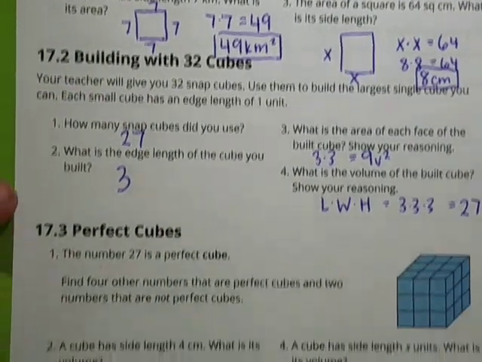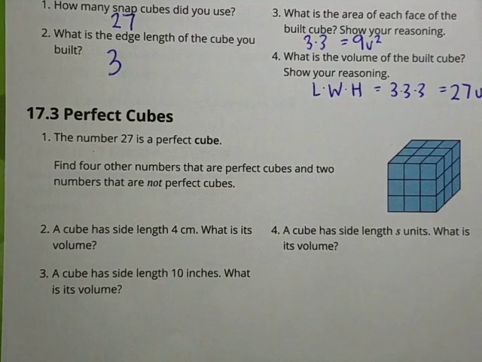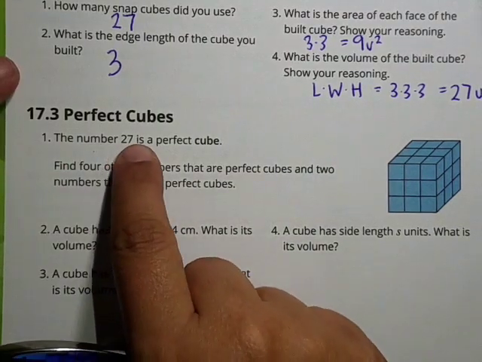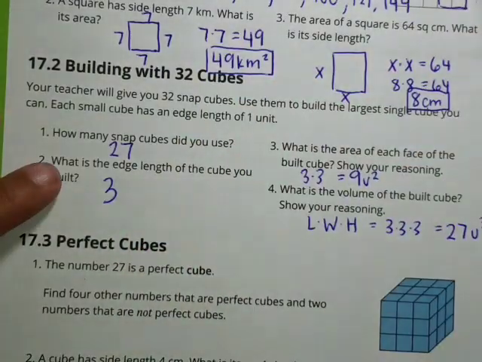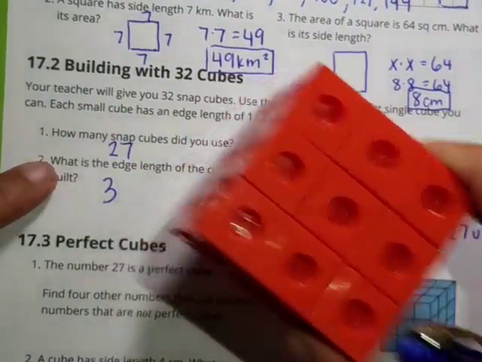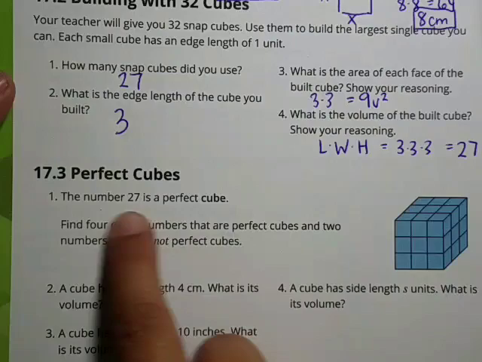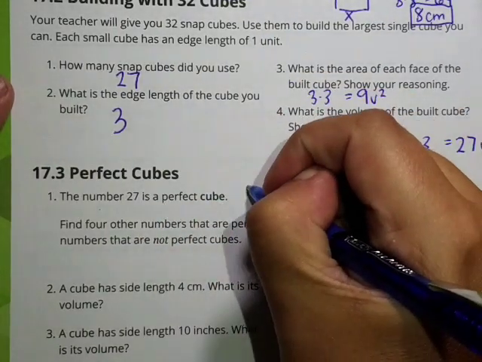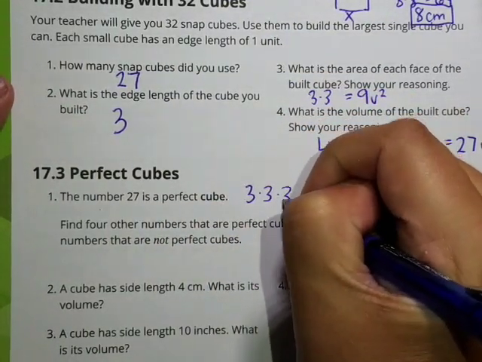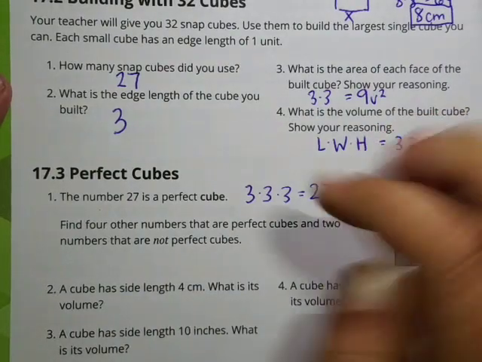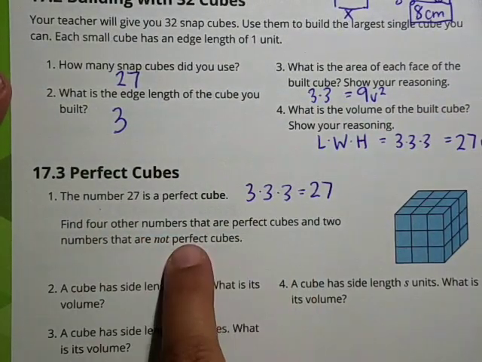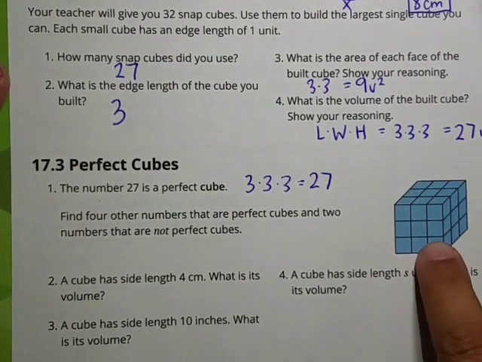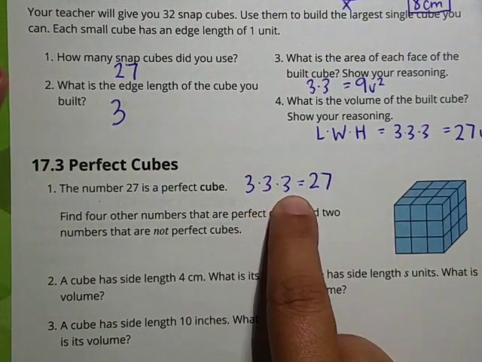All right. Next is 17.3. The number 27 is a perfect cube, which we just proved by building this cube here. So 27 makes a perfect cube, and now they're saying it here. And that's because we were able to do 3 times 3 times 3 to get 27. Now we're going to name 4 other numbers that are perfect cubes and 2 numbers that are not. So here's the cube that we built. So 3 times 3 times 3 was 27.